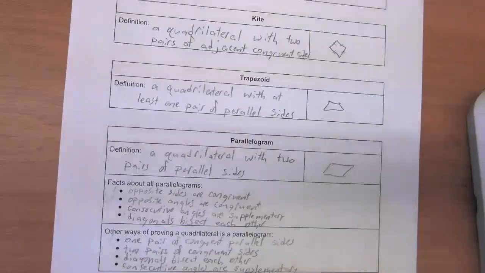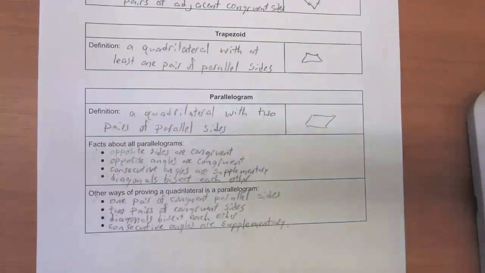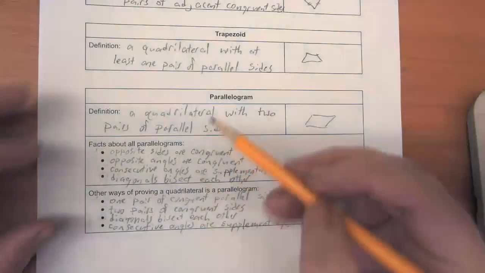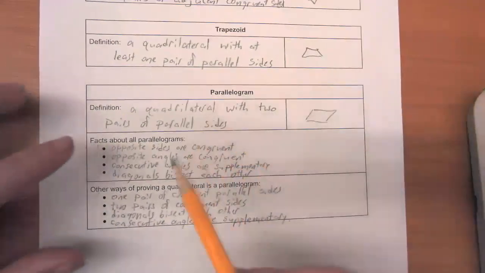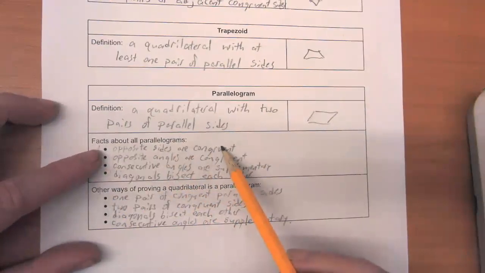Another thing that we want to do is show things about the angles of a parallelogram. And I just wanted to quickly switch over and show you what I have written in my quadrilateral reference sheet. So this is what I wrote for the definition section, and here's what we're going to use for the rest of the proof. So, facts about parallelograms. We know the opposite sides are congruent. That's what we just saw in the last video.